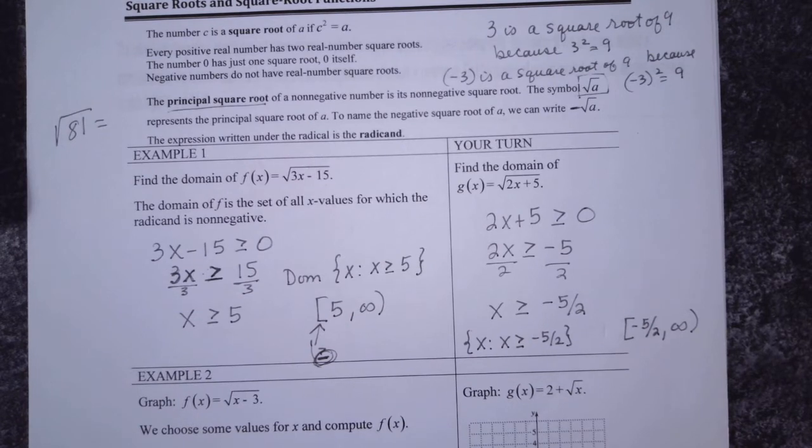Sometimes they may ask for domains in terms of interval notation. And as we move forward into other topics, we will be using interval notation more and more. So in this case, I would for sure try to practice with using the interval notation. It looks like in this section they ask you for interval notation sometimes.